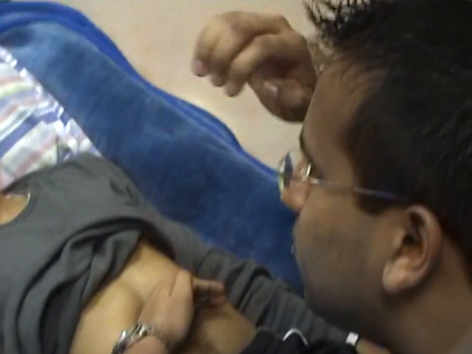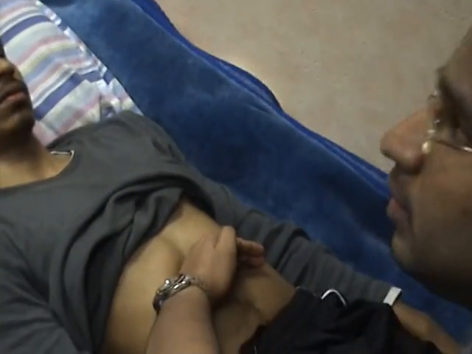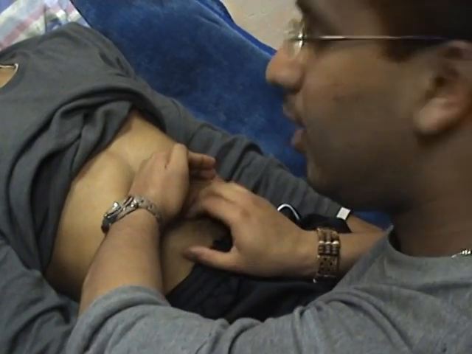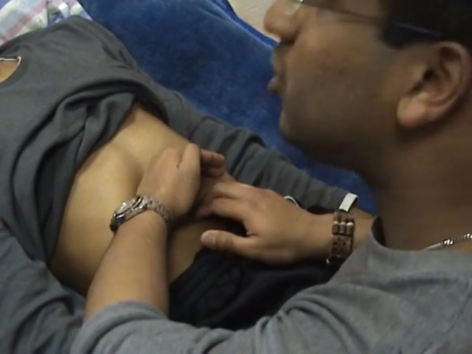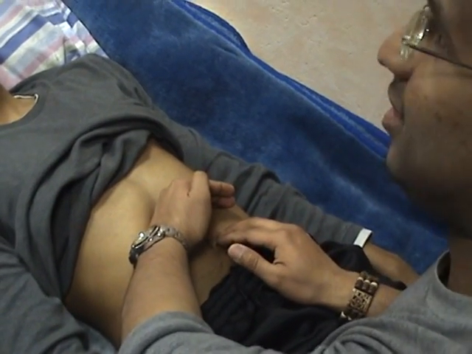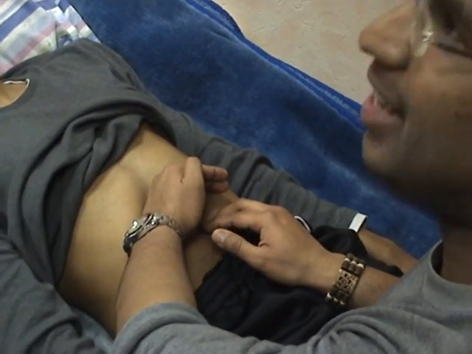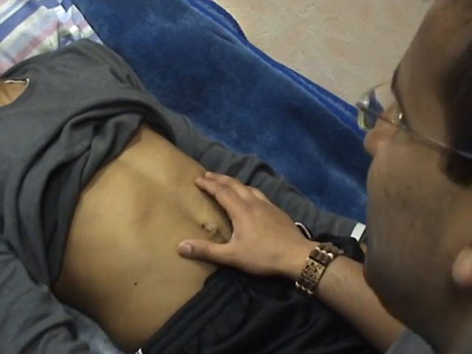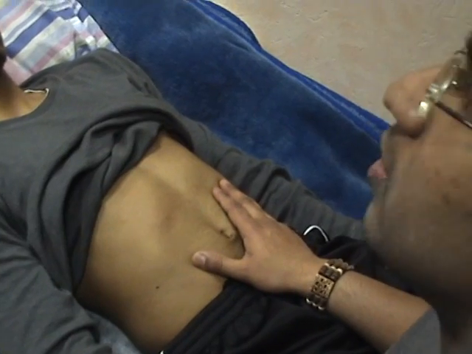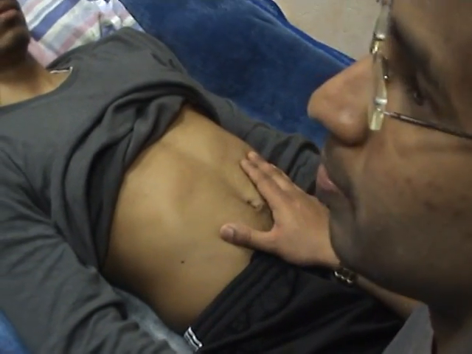It's like you press but move downwards. So you move downwards. Once you hear the splash sound, that's where his lower border is. It works because we have tried it in class. You really can hear the sound.